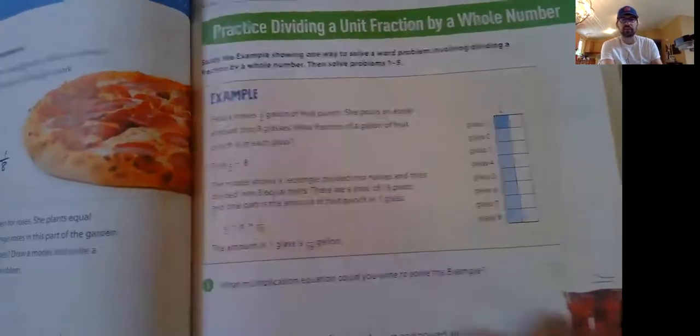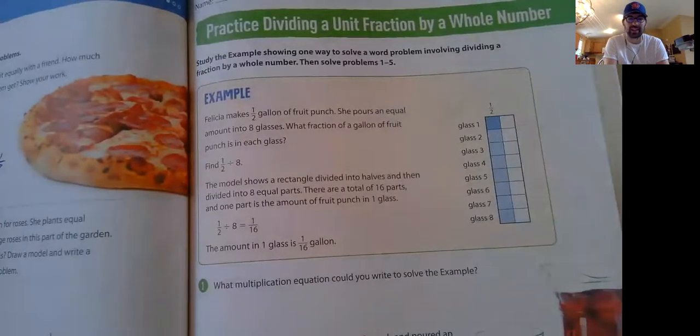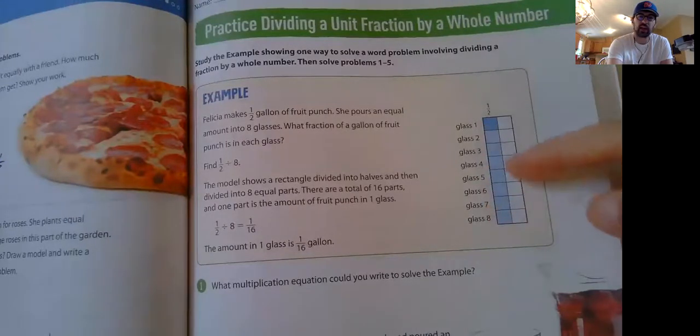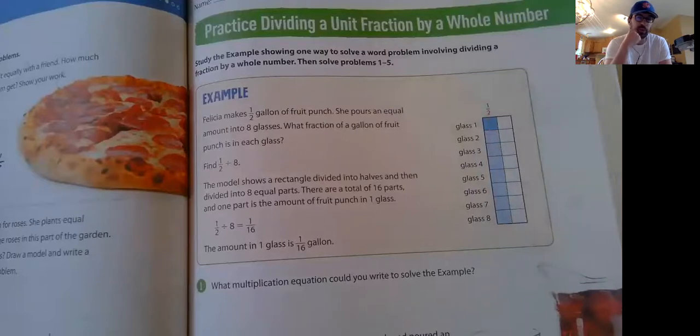Okay, Felicia makes a half gallon of fruit punch. She pours an equal amount into 8 glasses. What fraction of a gallon of fruit punch is in each glass? Okay, so again, here is 1/2, right? This whole box would show 1 gallon. She has half of a gallon. The blue part is half of a gallon. Here are all the glasses that they're poured equally into.